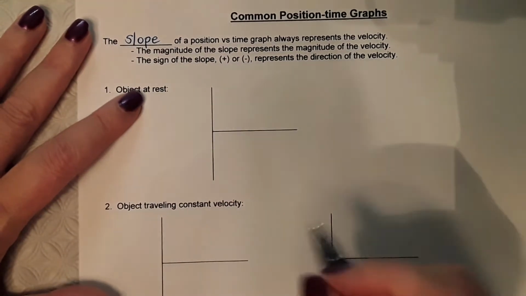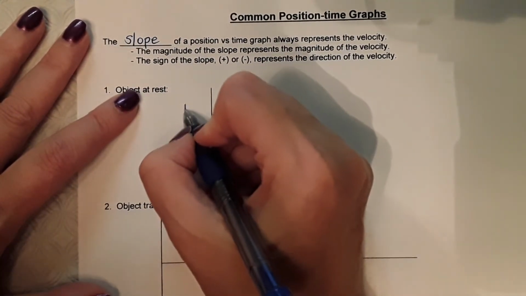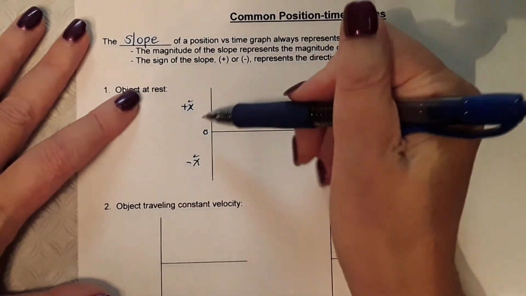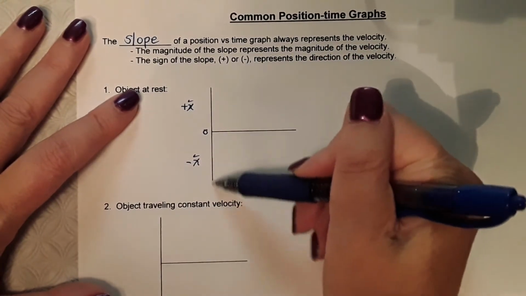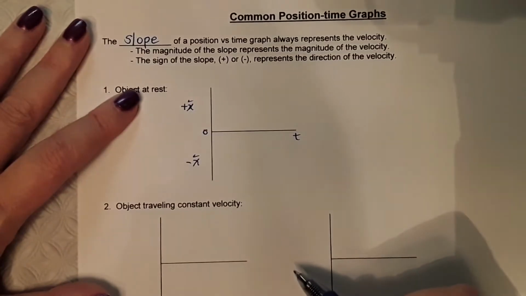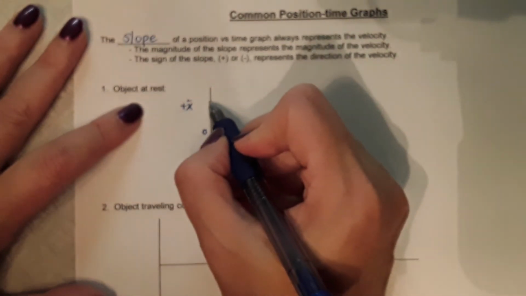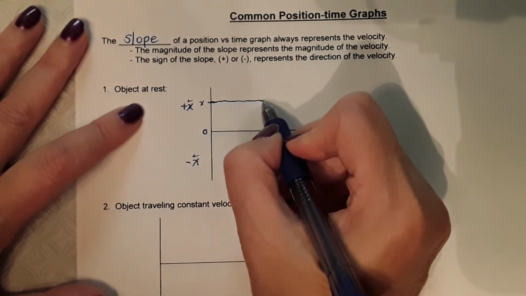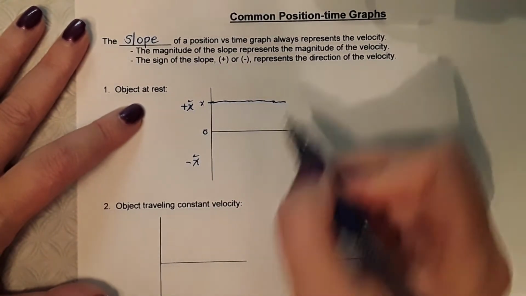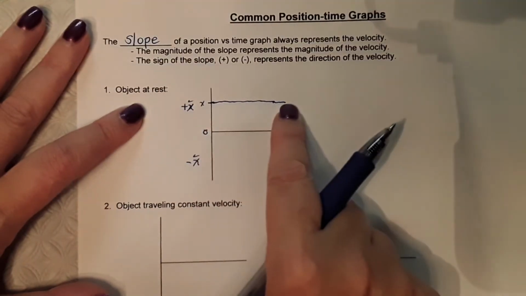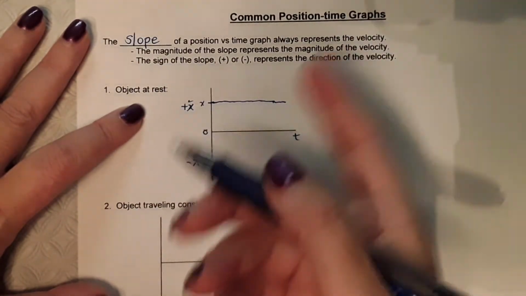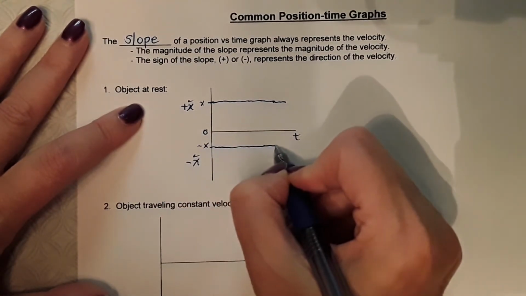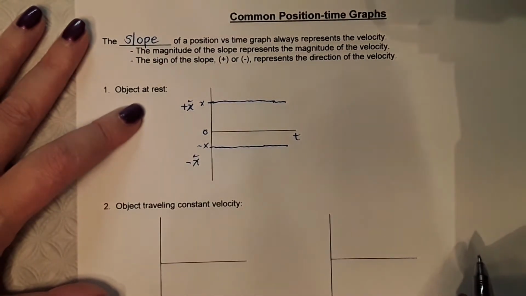Okay? Let's talk about an object at rest. Now, because we have directions, we can do this. We can have positive positions. We can have negative positions. Can you have an object at rest at a positive location? Sure you can. Whatever that positive location is, it stays the same for the time period in question. You don't change position, you're at rest. Can you have a negative position? Certainly. And it would stay constant for the time period in question.